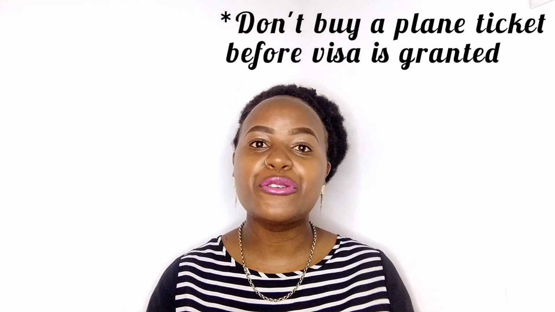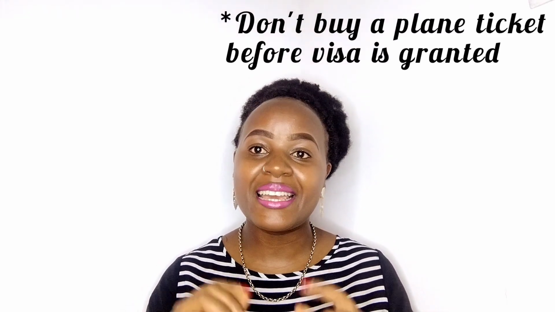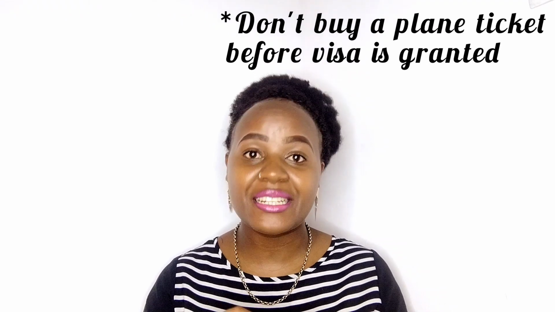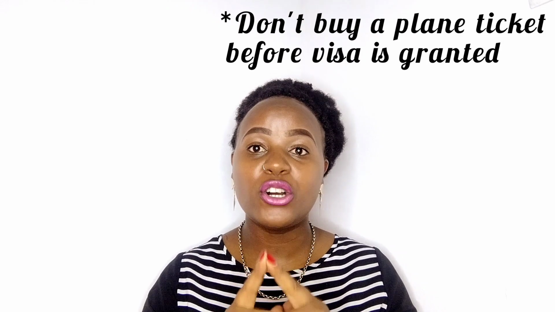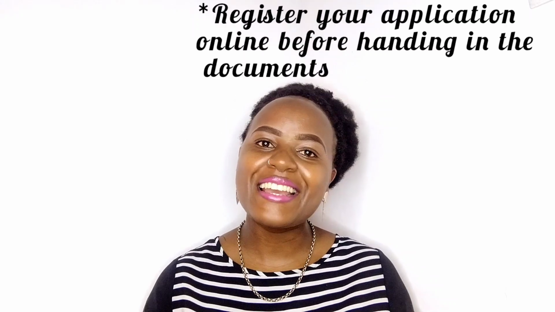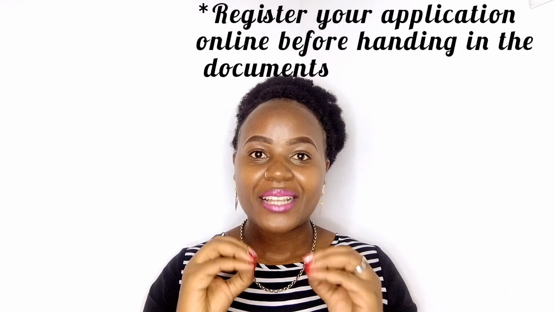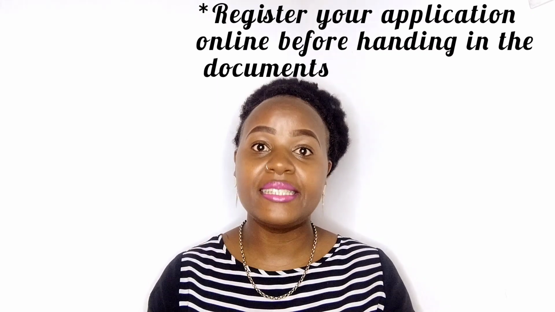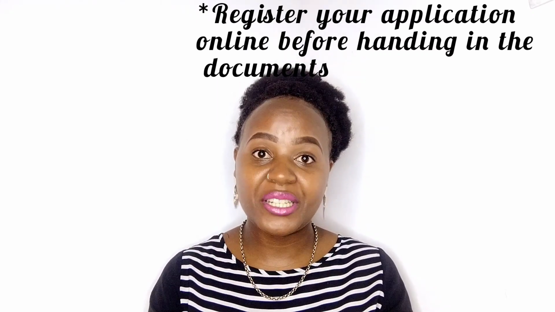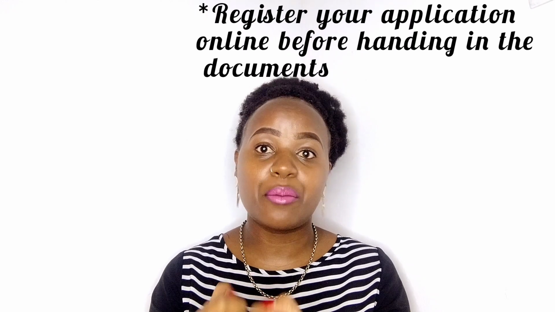The other thing for you to note is that you should not buy the plane ticket before you're granted the visa. This is a mistake that many people make, and kindly don't buy your plane ticket before you're granted the visa. The other thing I would want you to note is that you have to submit your application online before you hand in the documentation to the embassy or to the visa processing office. So make sure you do the online application before you do the manual work.